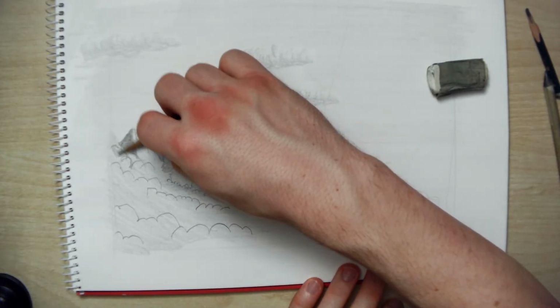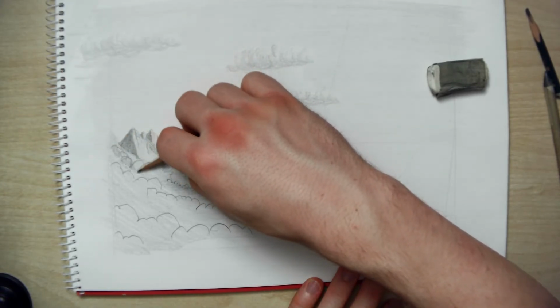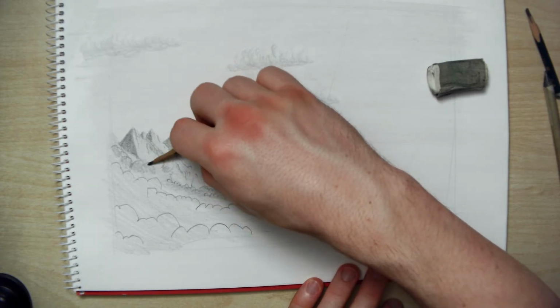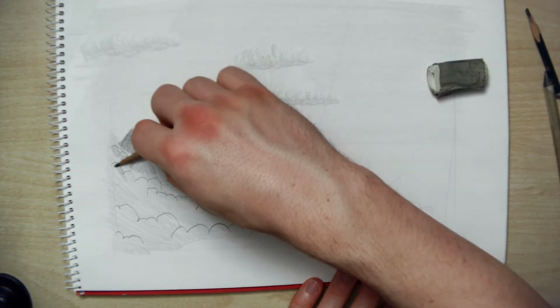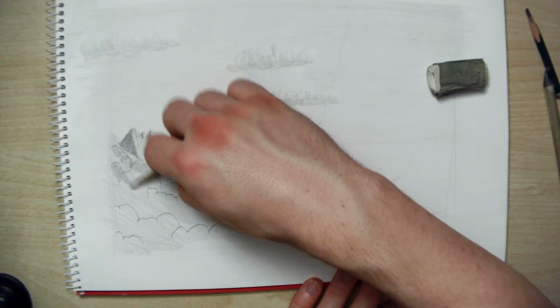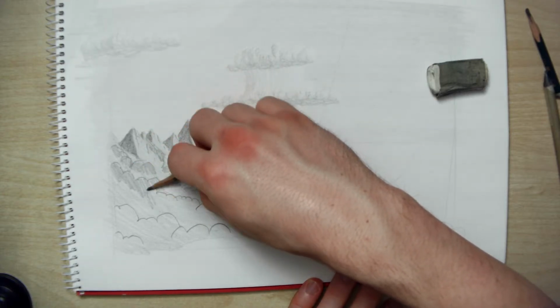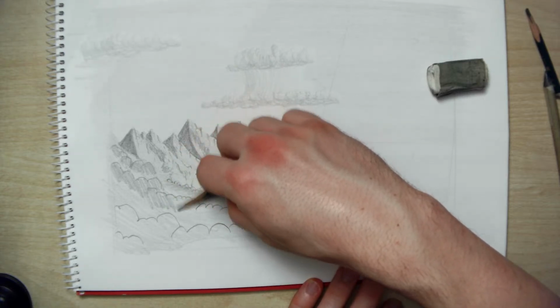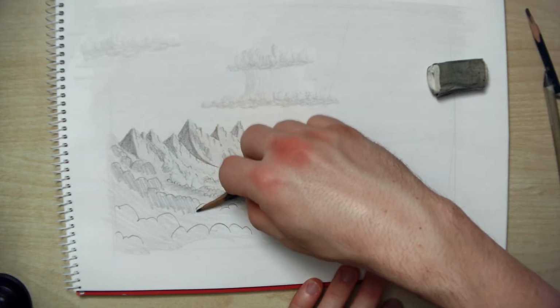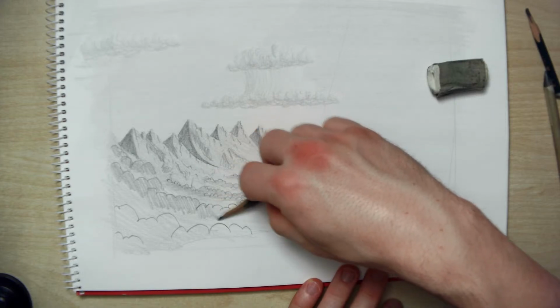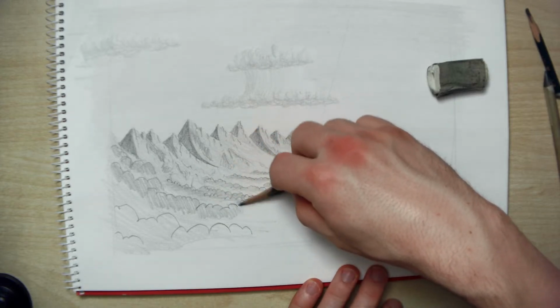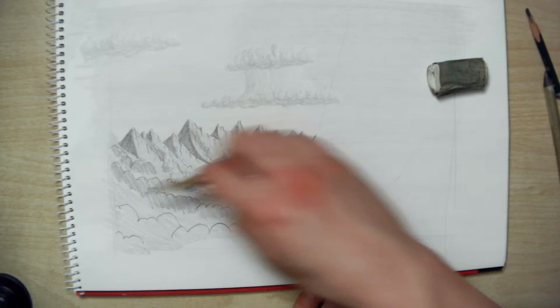And then up here. Those ones right there. I think I'm not consistent with the size of the trees.